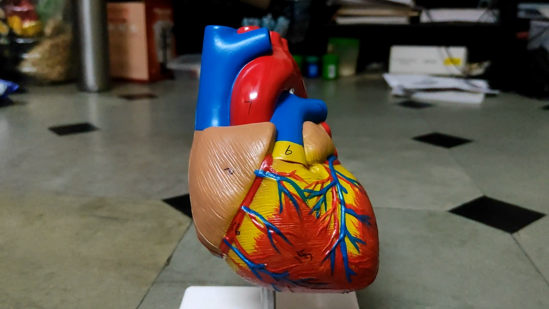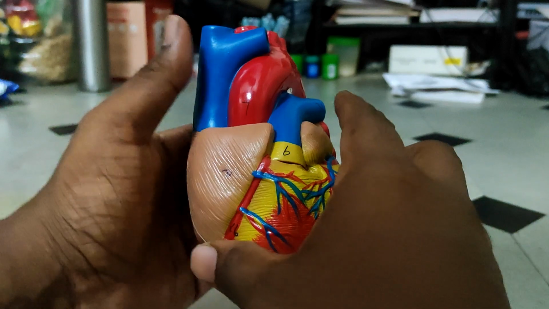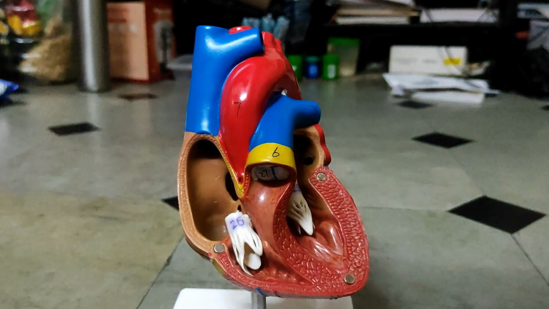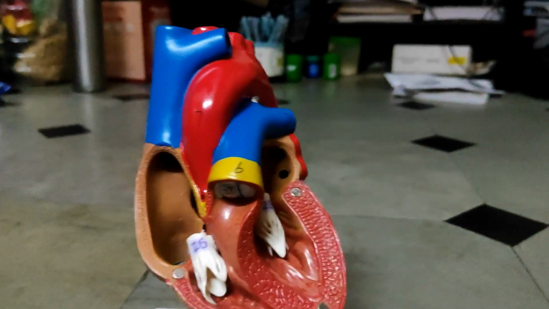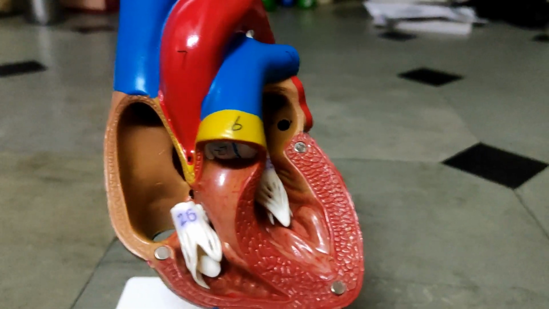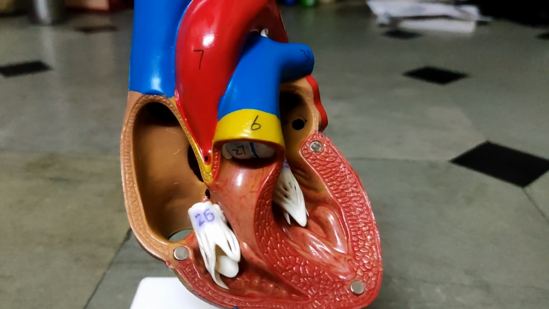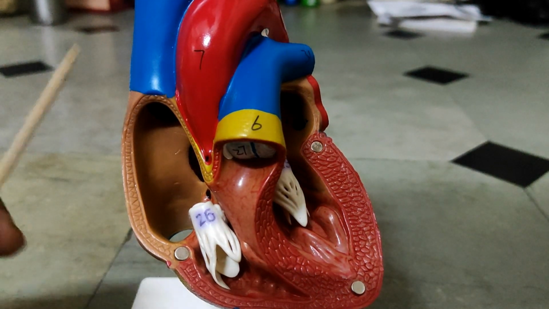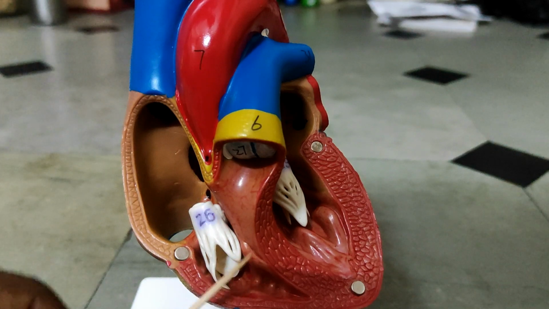Now see the direction of the blood flow, how the blood flows through the heart. This is the interior or inside surface of the heart. You can see here that the direction of blood flow is from the atria to the ventricles.